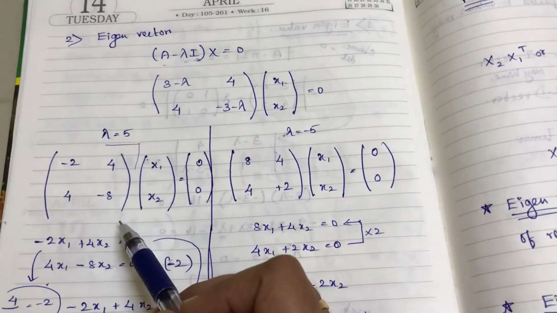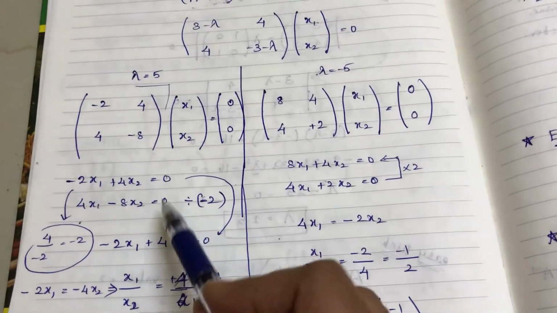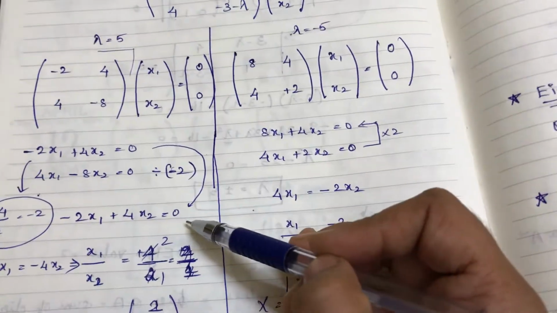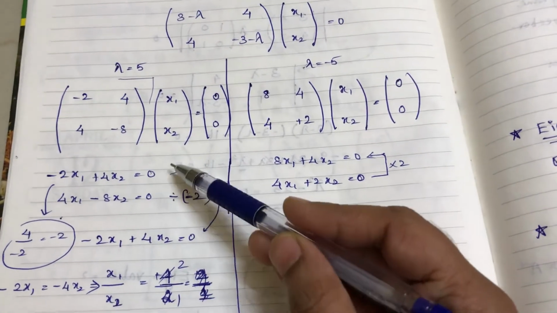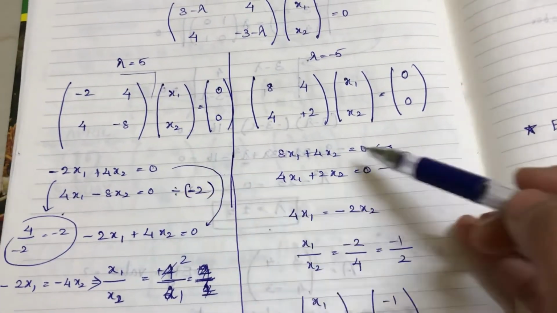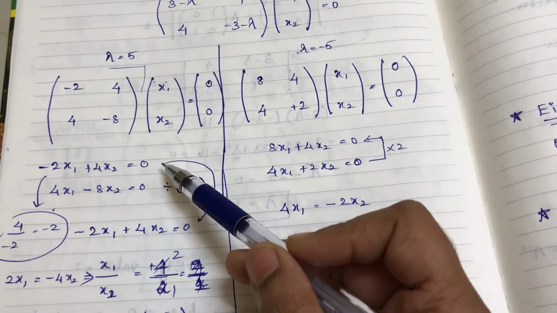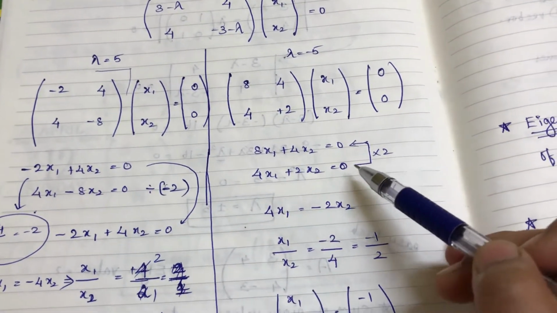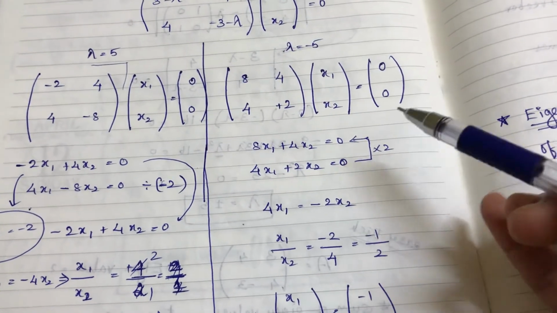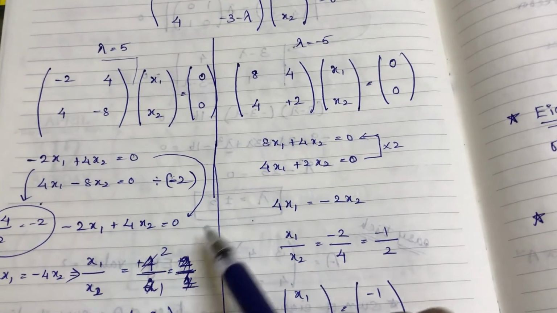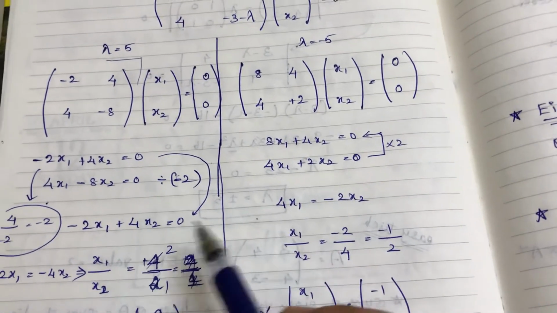Just substitute these here and you will get some equations. Solving any one equation is enough because both are more or less the same. If this equation is divided by 2 we get this, or if this equation is multiplied by 2 we get this. So just take one single simple equation.